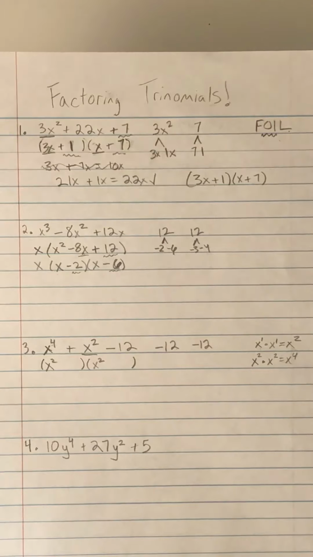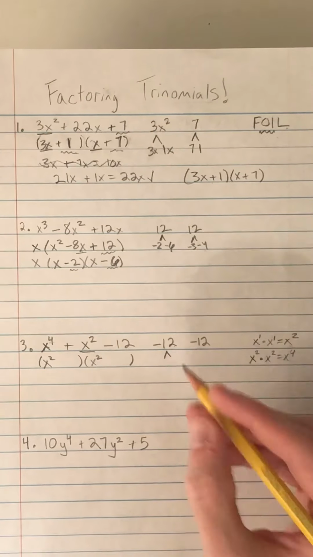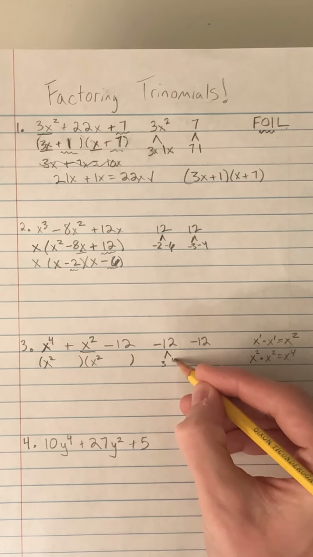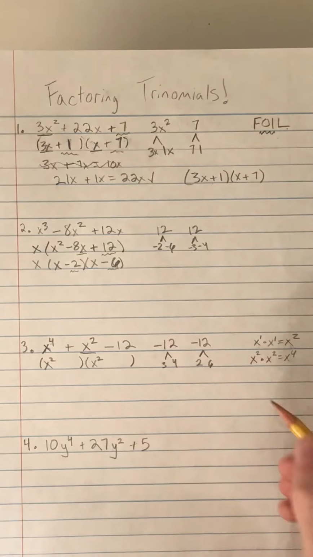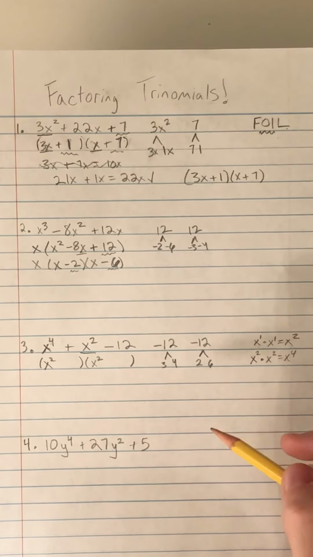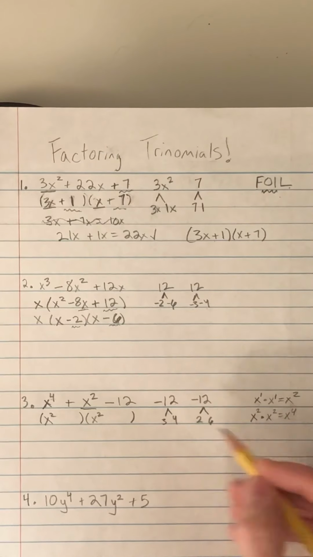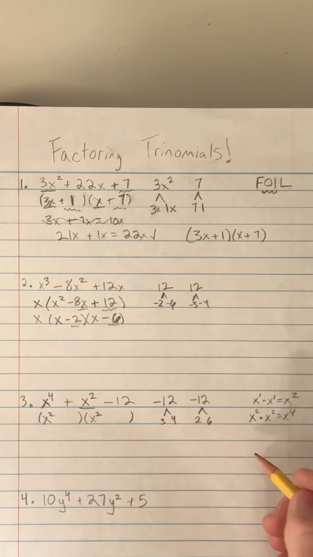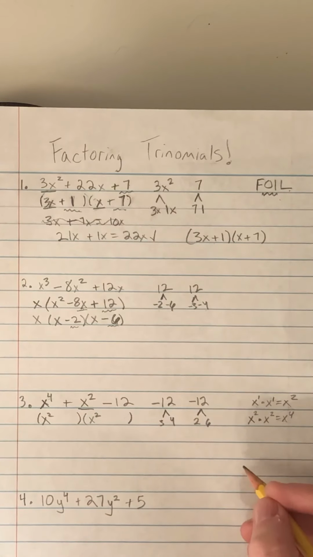So factors of negative 12 could be, well, we talked about them up top. We said 3 and 4, and we said 2 and 6. I could also include negative 12 and 1, or negative 1 and 12. And like I said, one of these should be negative. But let's focus on these two first. So that middle term is positive, but my last number is negative.